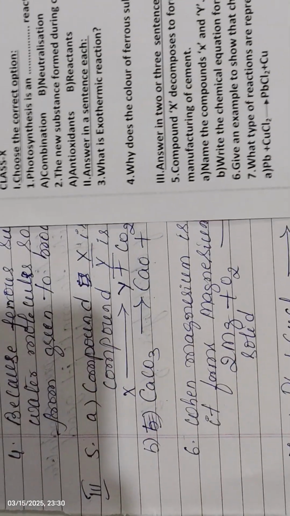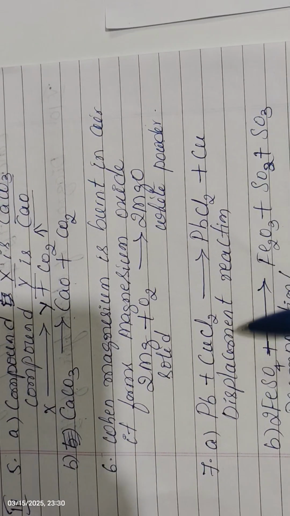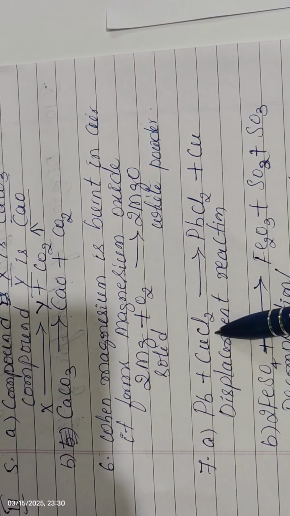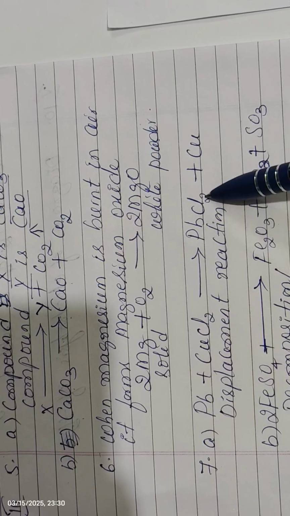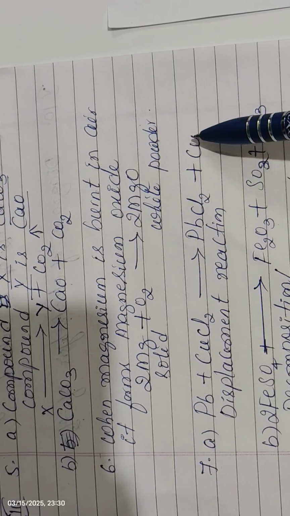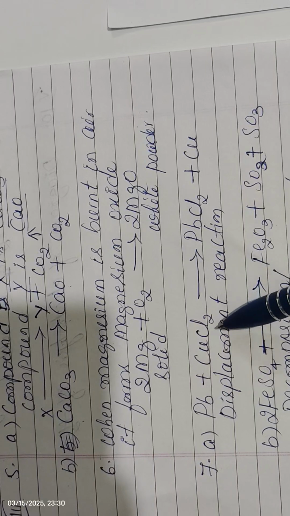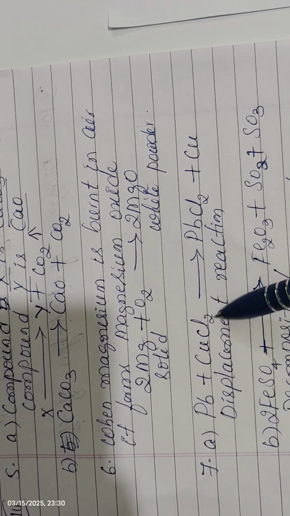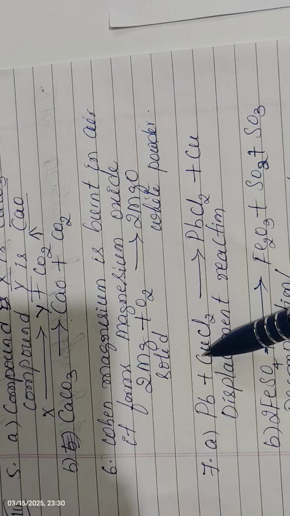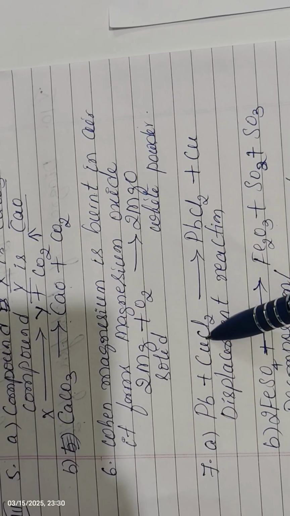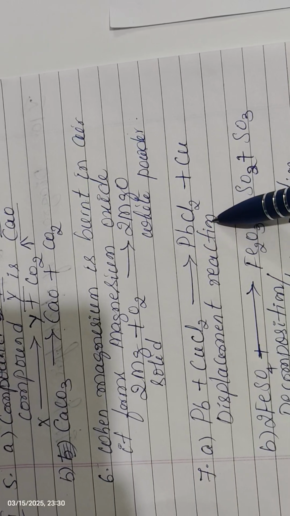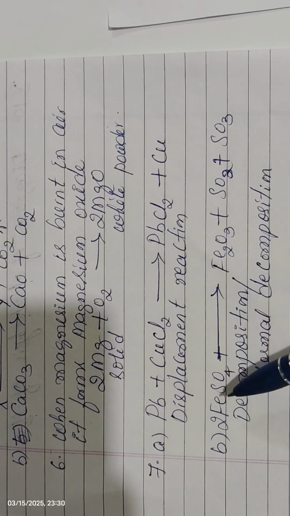So we'll answer that. First one, Pb plus CuCl2, lead plus copper chloride gives rise to lead chloride plus copper. So here you can see the more reactive element displaces the less reactive element. So that's why this is a displacement reaction. So the first equation is a displacement type of reaction.